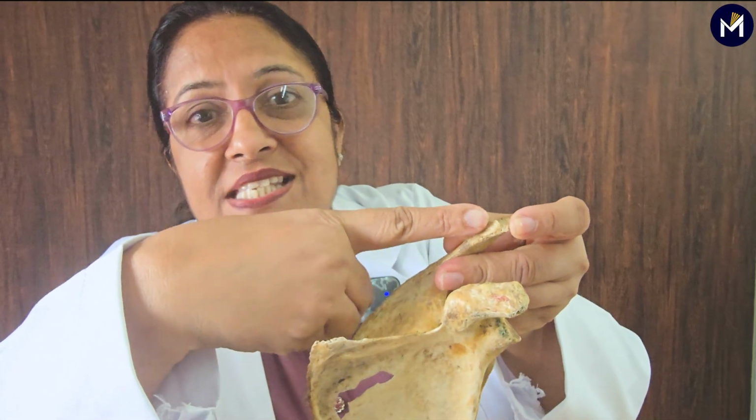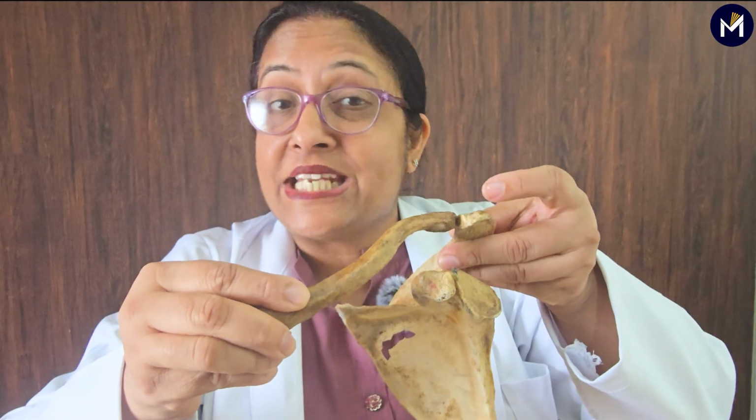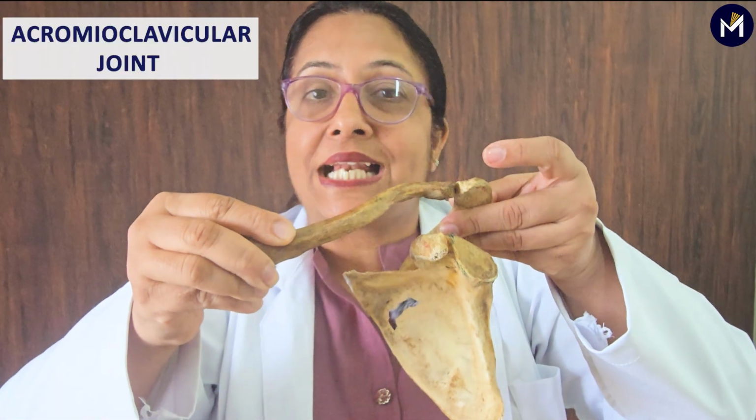This flattened part is the acromial end of the clavicle. It articulates with the acromial process. There is a facet on the acromial process. So, this joint that is formed is the acromioclavicular joint. Apart from the two ends, it has an S-shaped shaft. You can see it is S-shaped, because of which this middle third of the clavicle is the weakest part, and that's the common site of fracture.